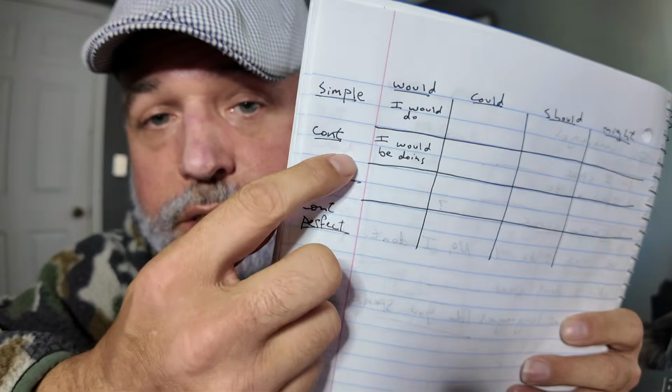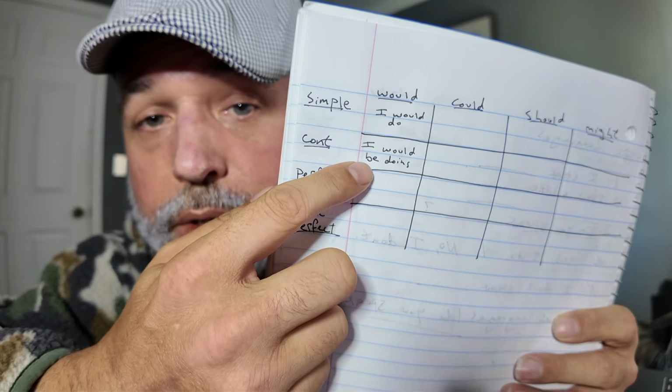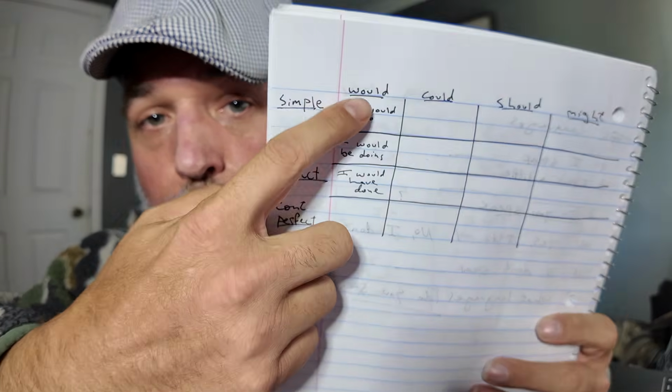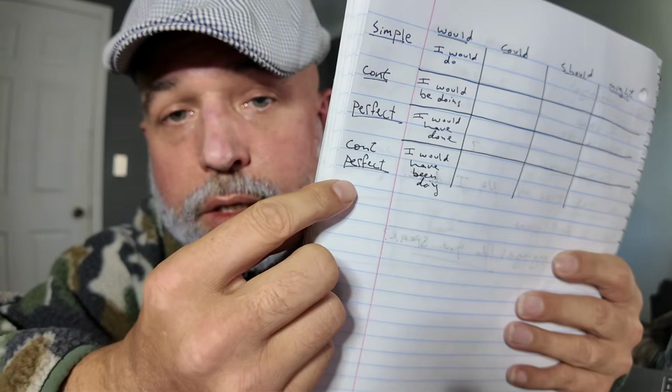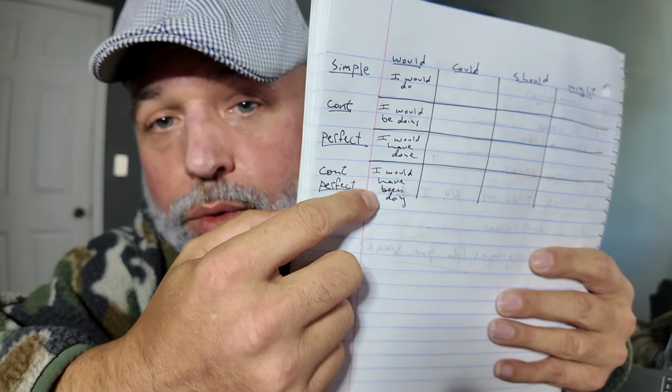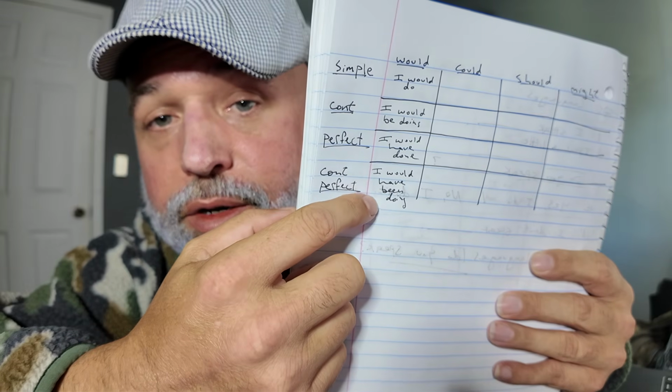What would you do? Continuous would, I would be doing. If you were there right now, what would you be doing? Would, perfect aspect, I would have done. You could also say, I would not have done. I wouldn't have done that if I were you. Continuous perfect in would is, I would have been doing. I would have been doing something.